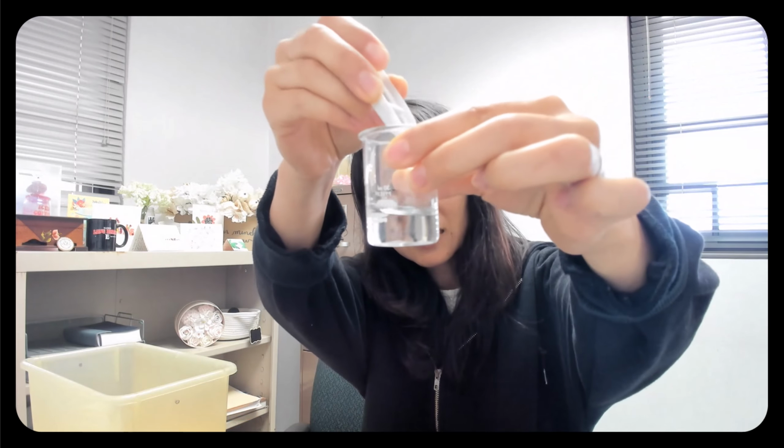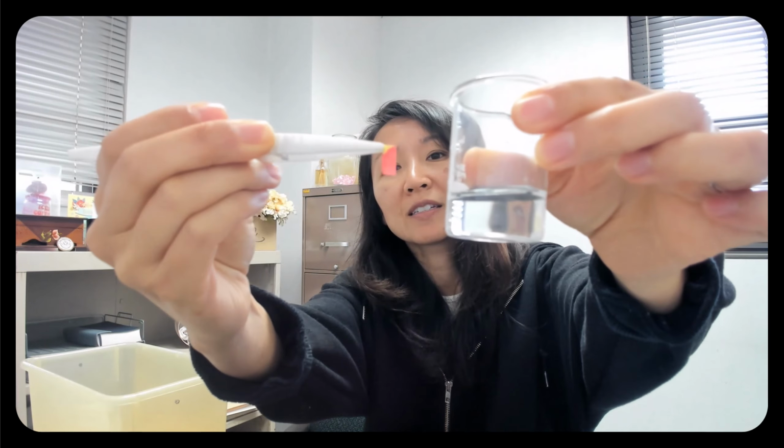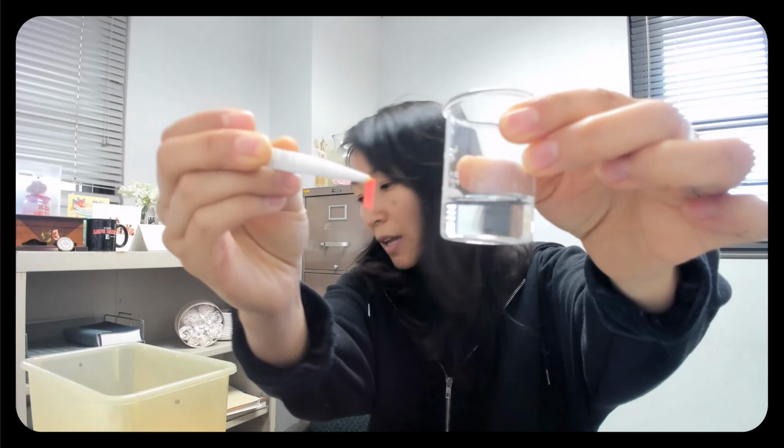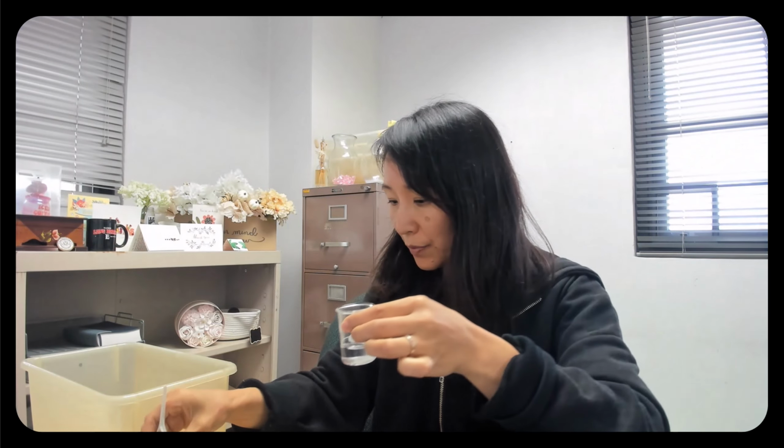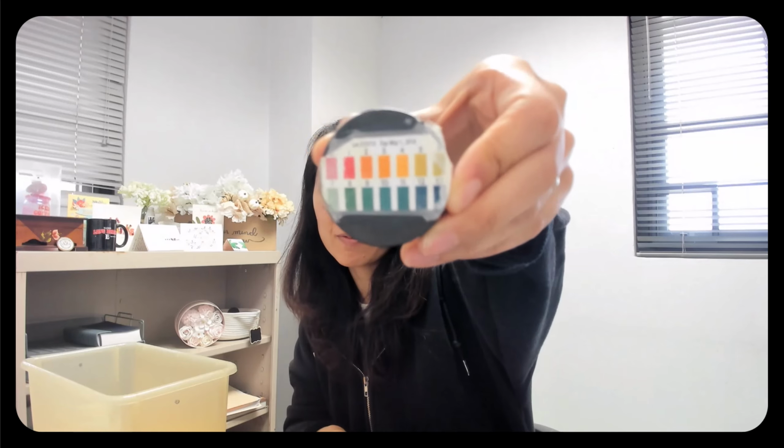Let's see. All right. This one has a pH of 2. Based on the scale, how do I know? Based on color, remember, maybe pH of 1 actually. How about my coffee?